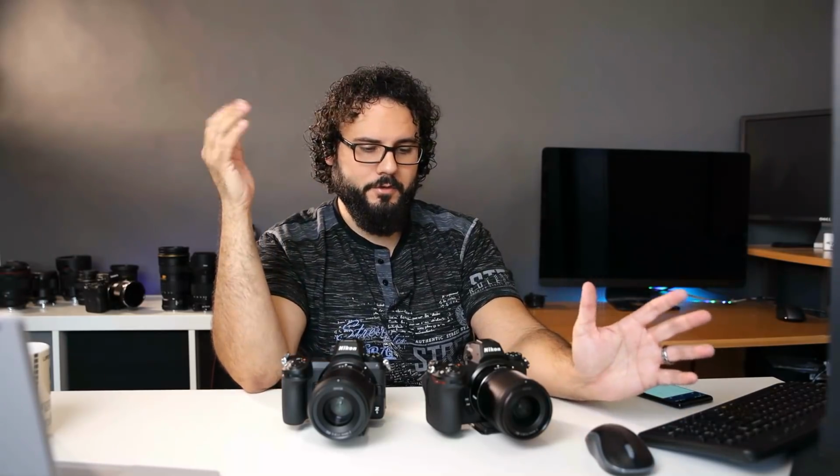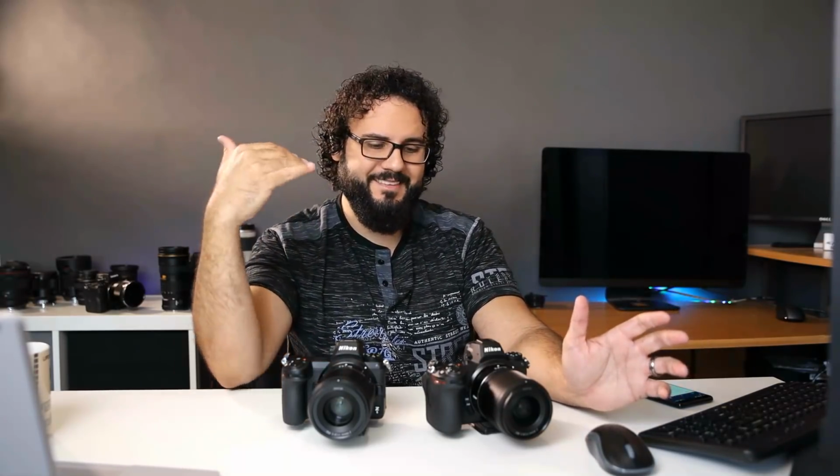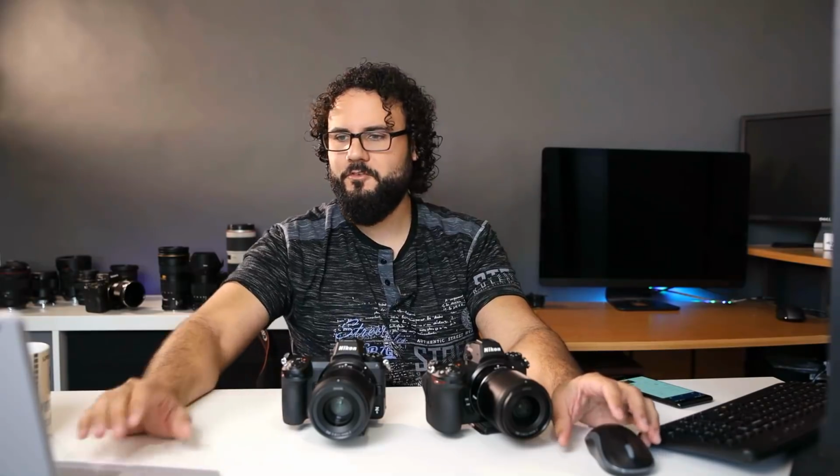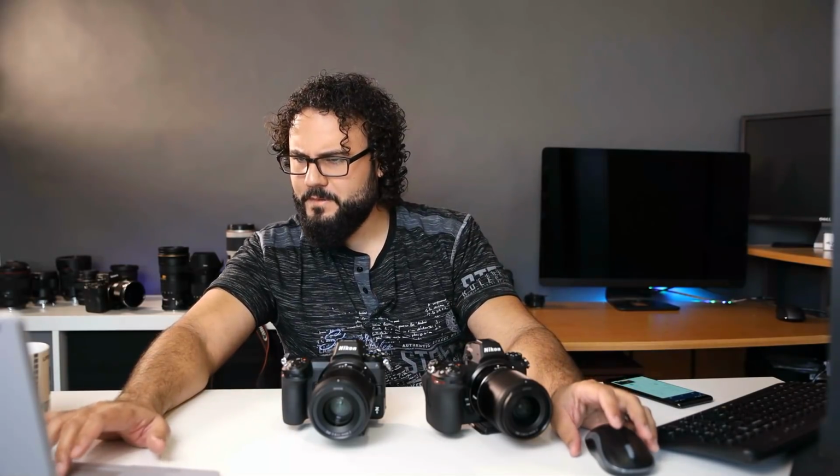Hey, just a note for all of you video shooters out there: the second you get these cameras, you've got to turn down in-camera sharpening, because it is ridiculous how much in-camera sharpening is going on.